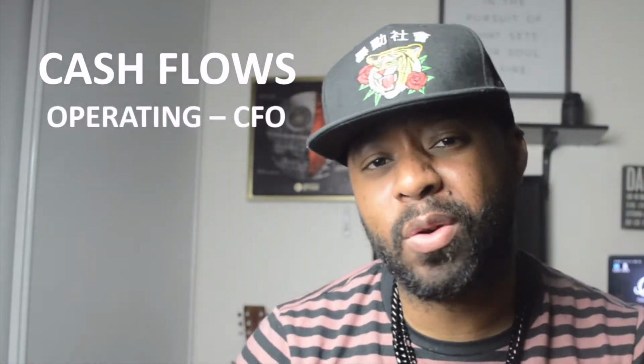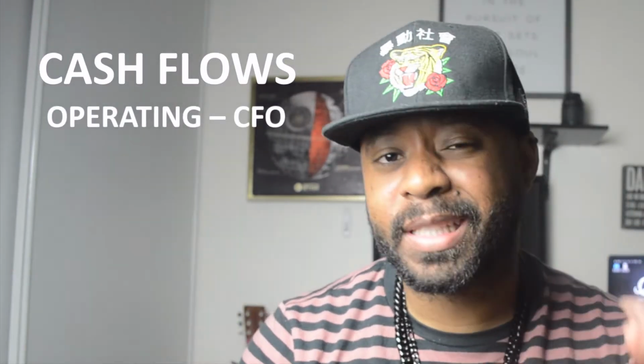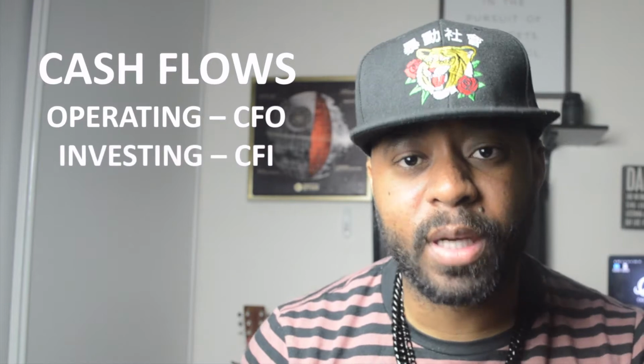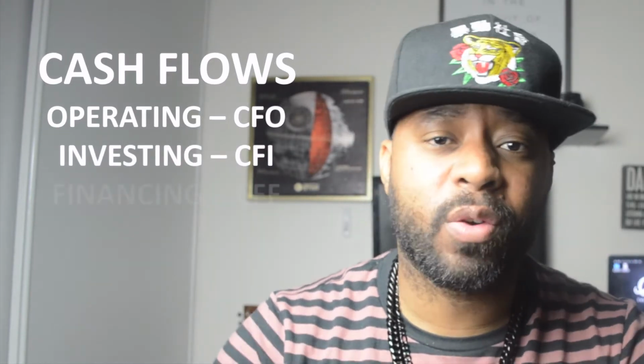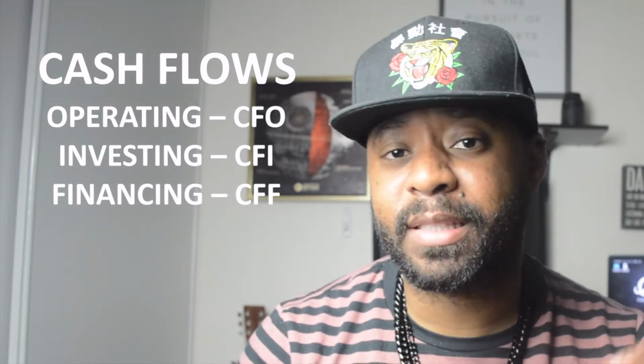There are 3 different types of cash flow categories. The first one is going to be operating, or CFO. The second one is going to be investing, and that's CFI. And the third one is going to be financing, and that's CFF.